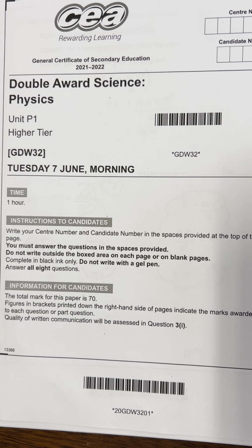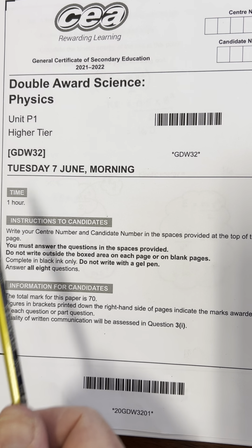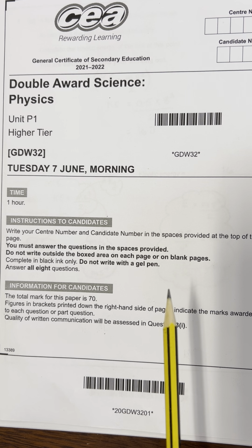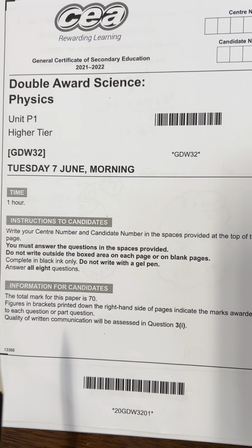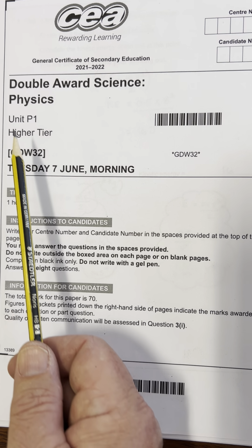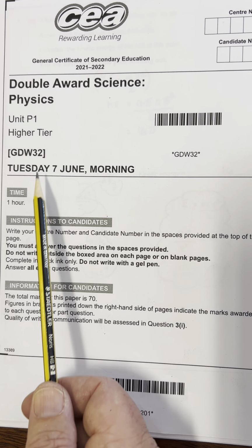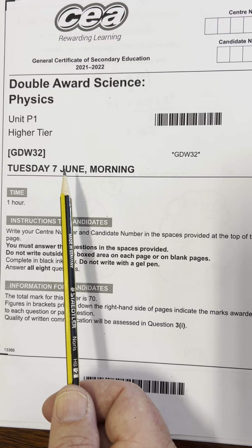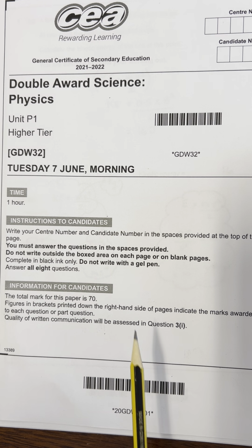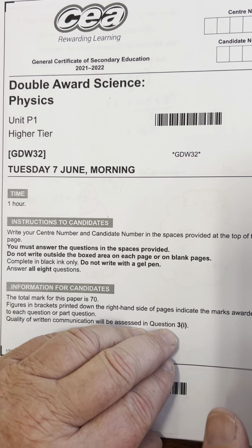Good afternoon. I'm going to do now one of these double award physics. So again, you should have a copy of this and you should have a copy of the mark scheme with you. And you work along with me and I'll show you the pitfalls and I'll show you what you have to do. So again, it's unit P1, it's the higher tier. It's June 27. You'll find this online. So let's have a look.